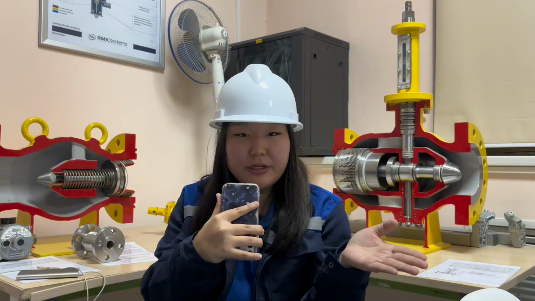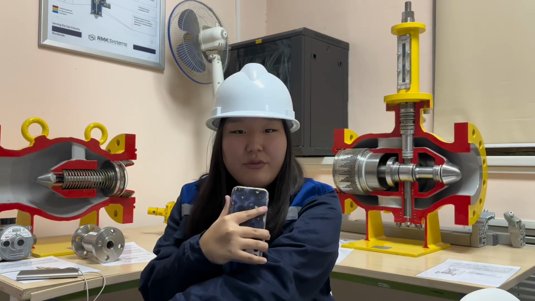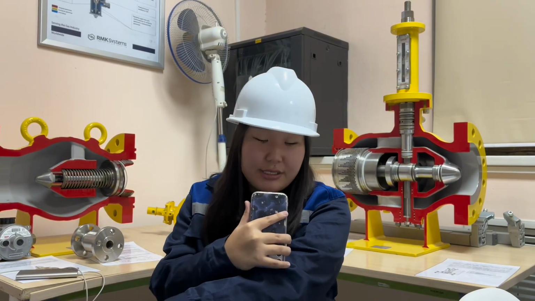The next speaker will provide practical recommendations for field implementation based on these insights.